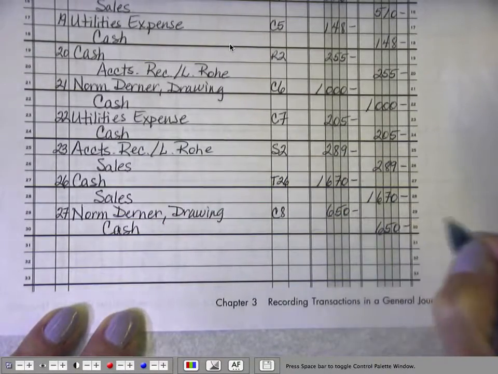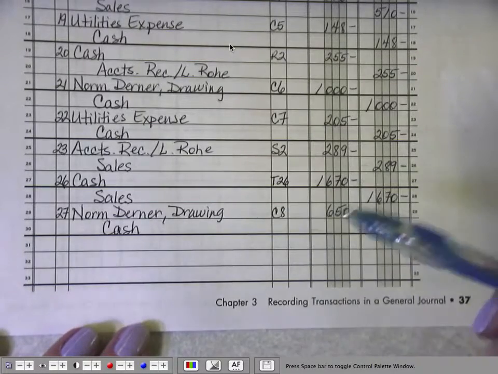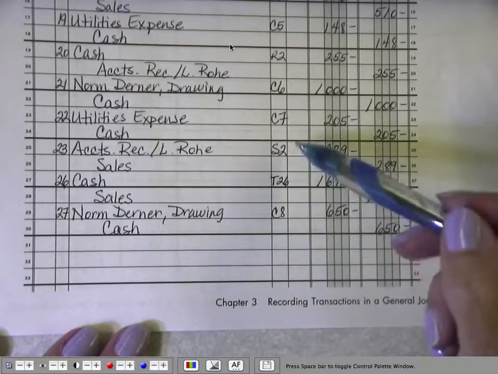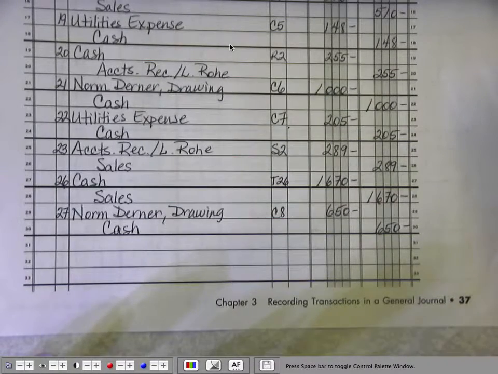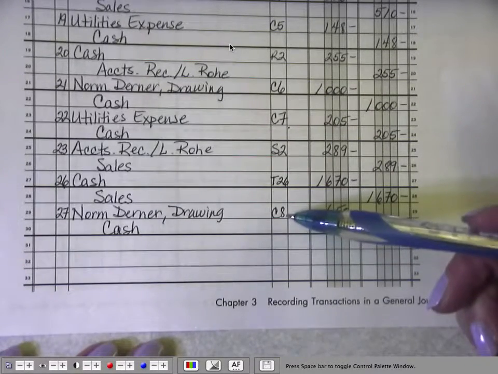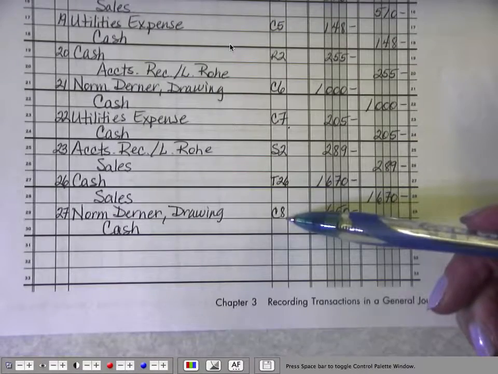$650. You probably have figured out now that anytime you see a C as your source document, that means a check, and therefore cash is getting credited. Anytime you see a C as a source document, a check is being written, therefore cash is going down, decreasing, and it's going to be a credit to cash.